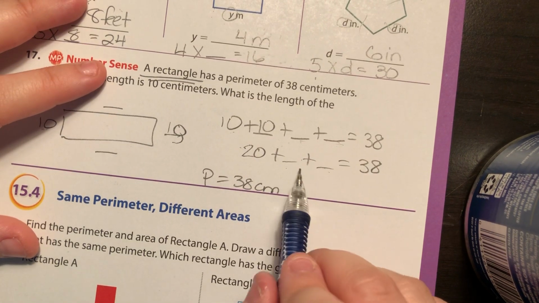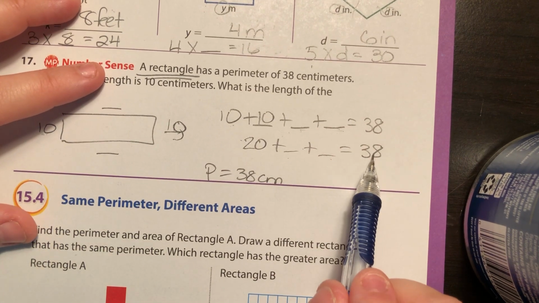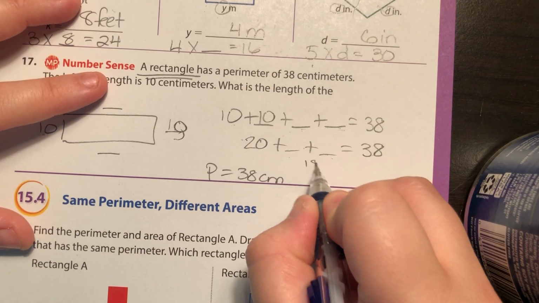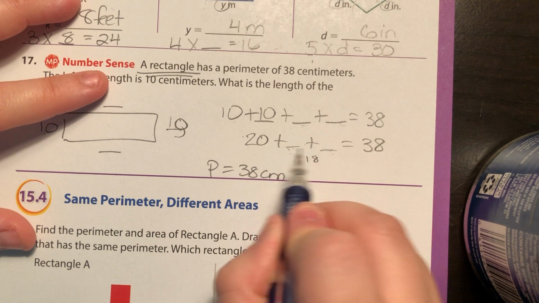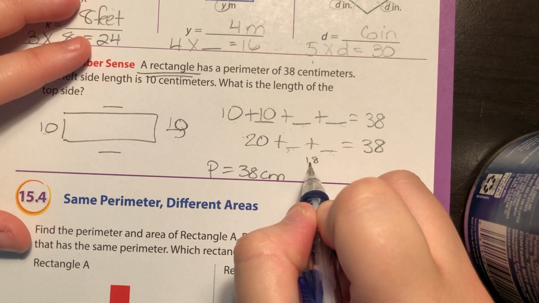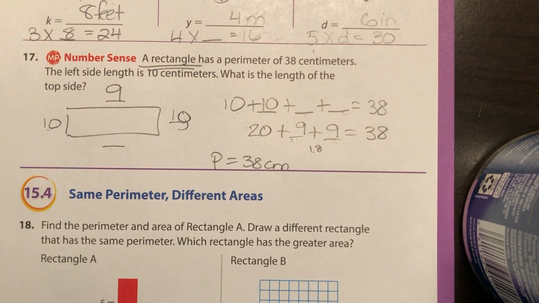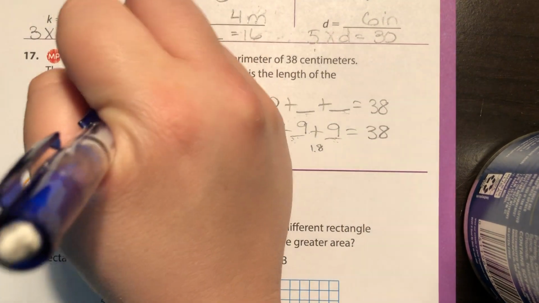In order to find out what's left, you must subtract. So if you take 38 and you take away 20, you are left with 18. So how do I split 18 into two blanks that are the same number? That would be 18 divided by 2. You know that fact. That's 9 and 9, which means the length was 9 centimeters, okay?